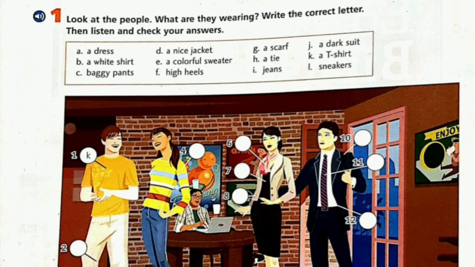Okay, so I hope you checked all the answers and I hope you have them all correct. This is a very good practice for you to learn more about the pronunciation of the vocabulary words. Okay, now let's move on to the other page.